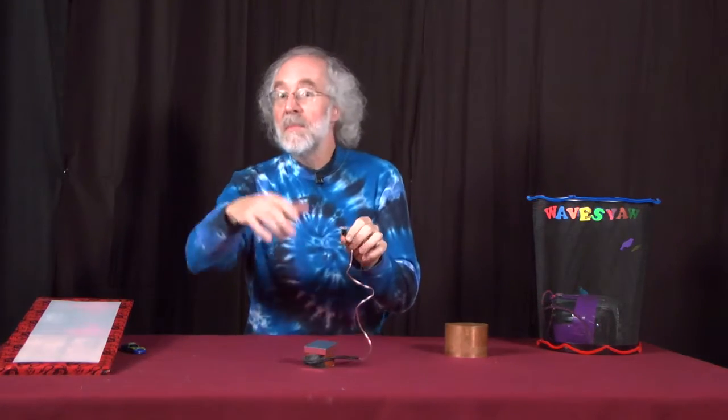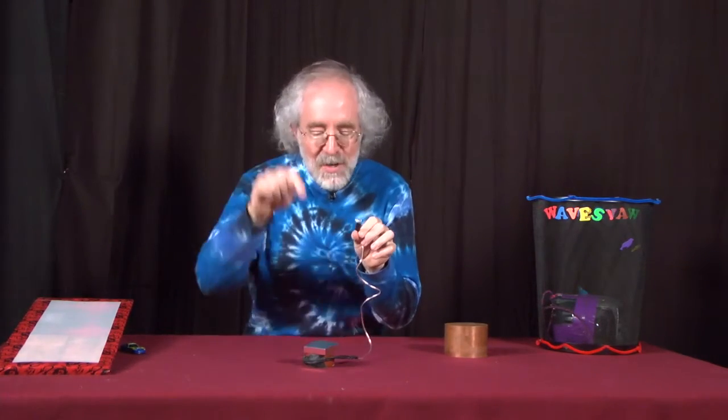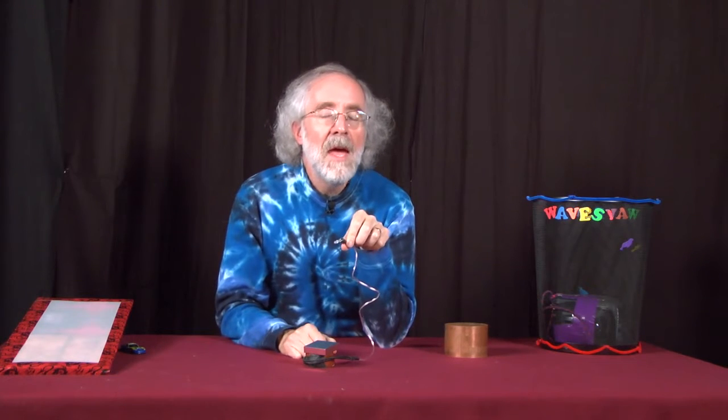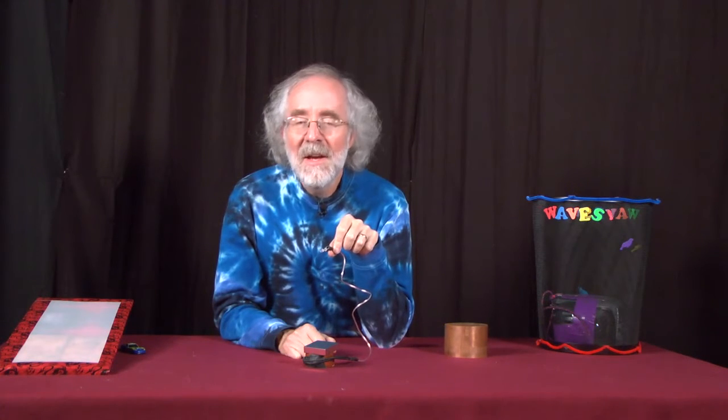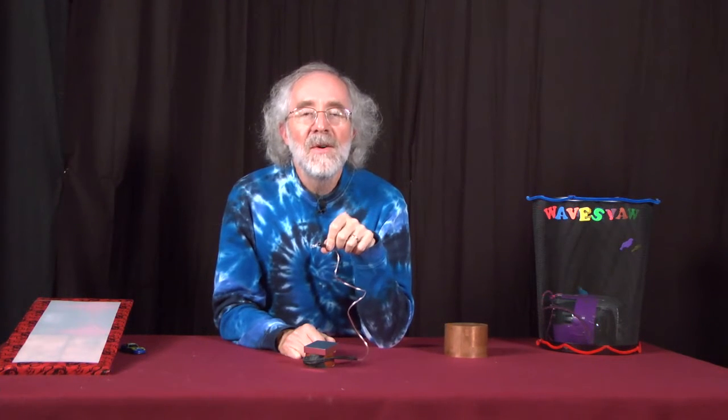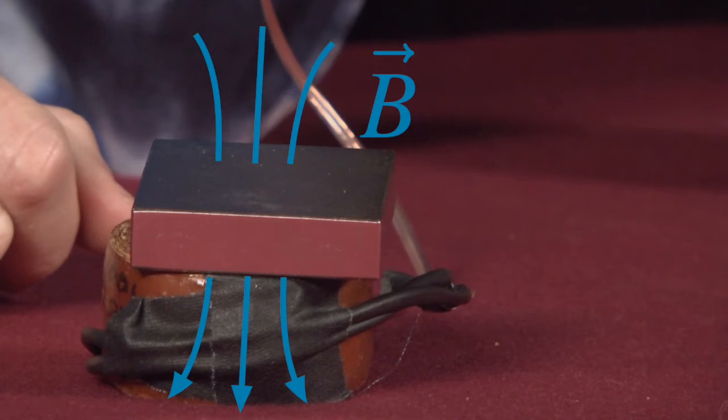Now I have a question for you. I'm going to take the magnet and I'm going to pull it away. So there's a huge downward flux through the coil. What happens when I take it away? Will a light bulb light? And if a light bulb does light, which bulb lights? The blue one or the orange one? We'll give you some choices.